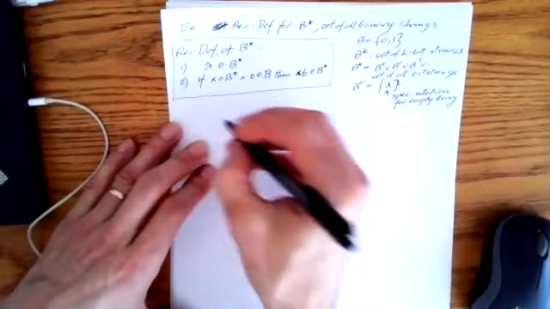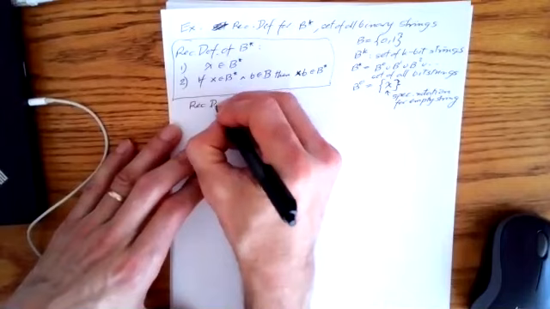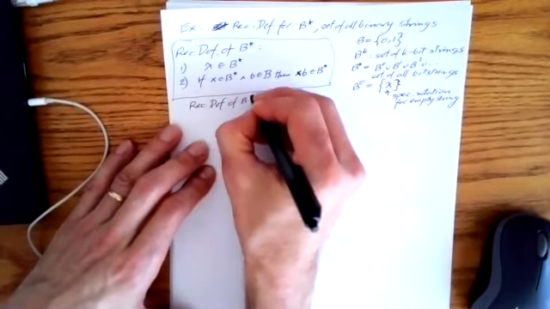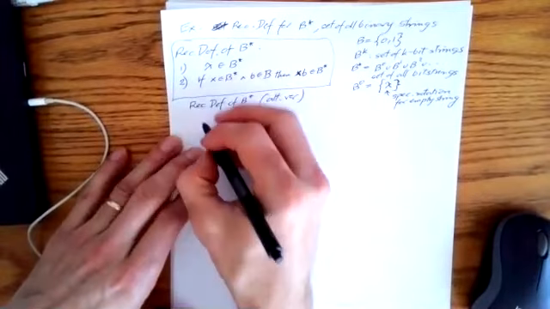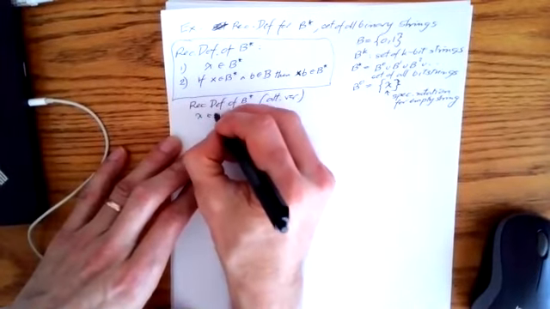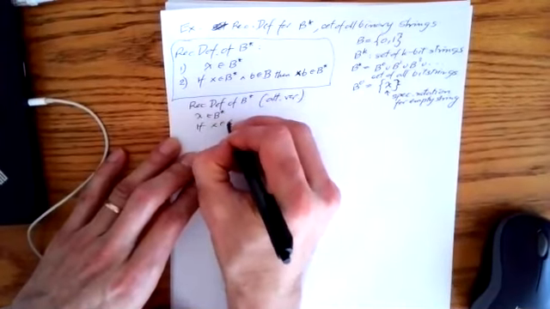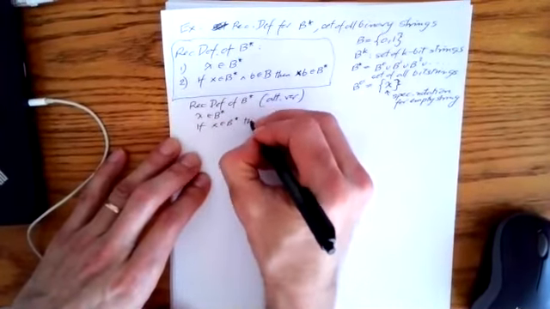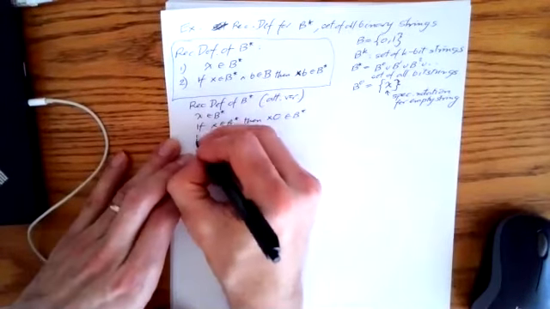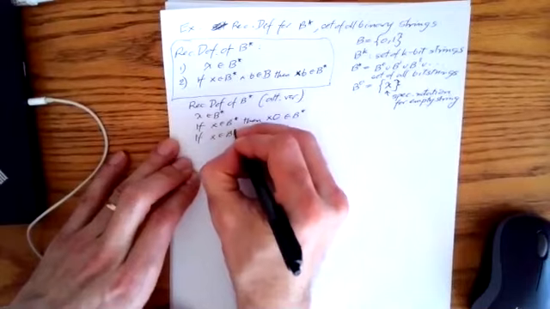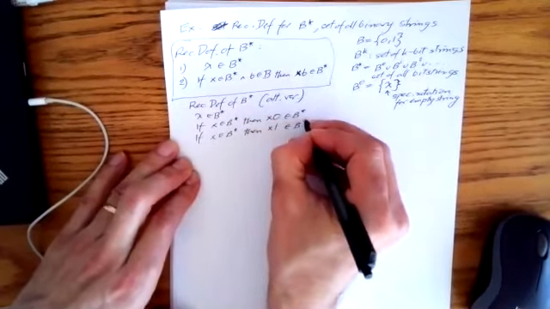Now you can see that clearly this is identical to the alternative version of the recursive definition of B star. I have the same base case, and I say if X is in B star, then X0 is in B star, and also if X is in B star, then X1 is in B star.